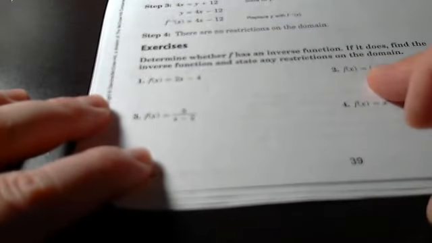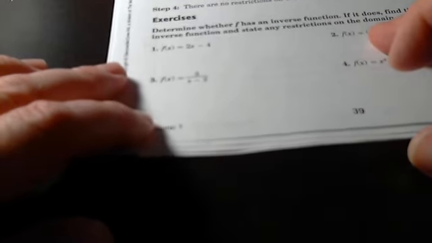Okay, we're going to start on the third page of this packet. It's actually page 39, because this is really where the most important stuff of the lesson is, I believe. Now, like I said before, finding an inverse really isn't too bad. Let's start with number one. Number one says this: f of x equals 2x minus 4. The first thing I'm going to do is change f of x to y, and then recopy just like that. So we have y equals 2x minus 4.